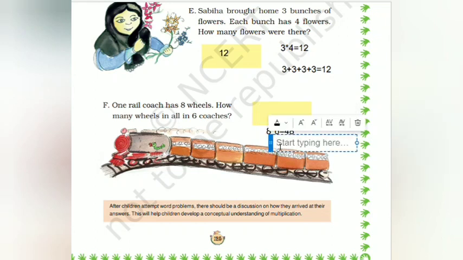8 wheels. That is 8 plus 8, 8 plus 8 plus 8. 3, 4, 5, 6. Isn't it? 1, 2, 3, 4, 5, 6. So the answer is 48.